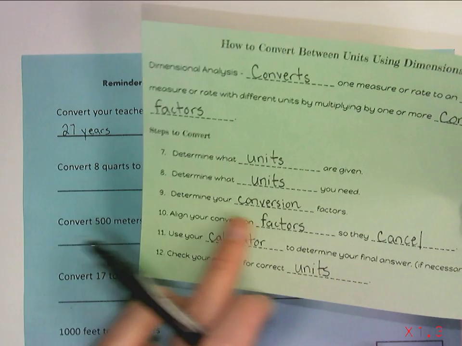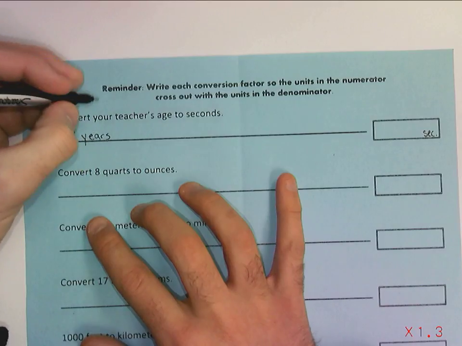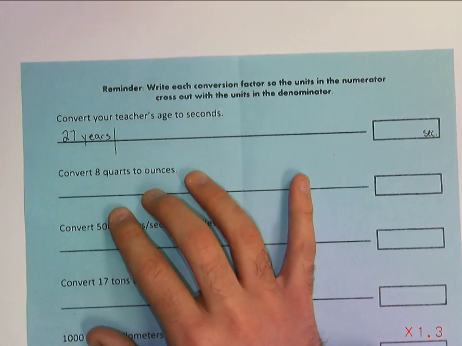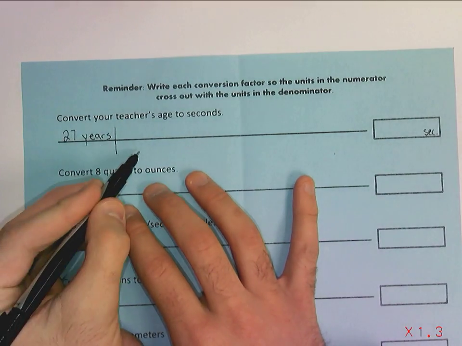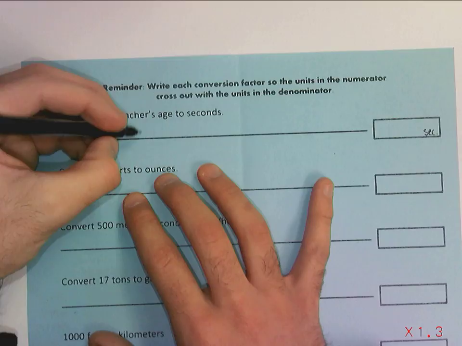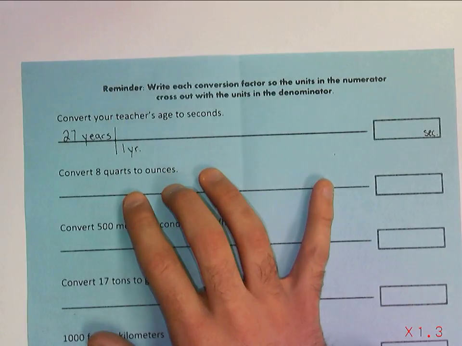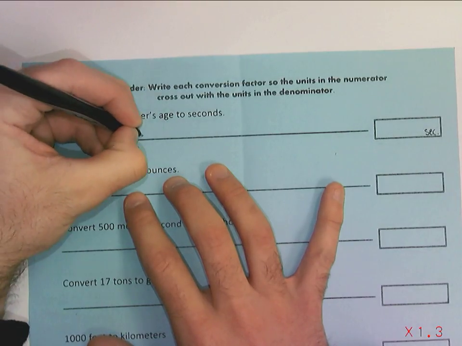Now we need to determine our conversion factors. So we're going to break this down step by step. If I think about years, the next thing that I think about is days. We're going to use something called the fence post method to work through these. Basically, we're going to separate our conversion factors with a vertical line. Now we want years to cancel, so we want years to be in the bottom. So we would say 1 year, I'm going to abbreviate these, is how many days? Well, it's 365 days.